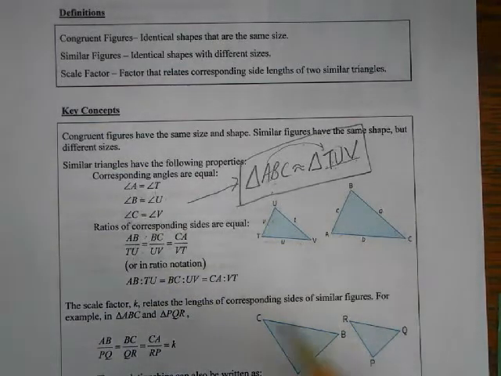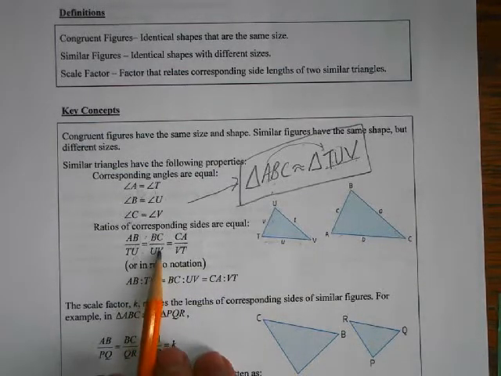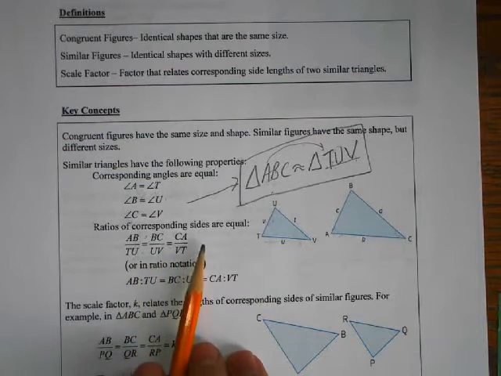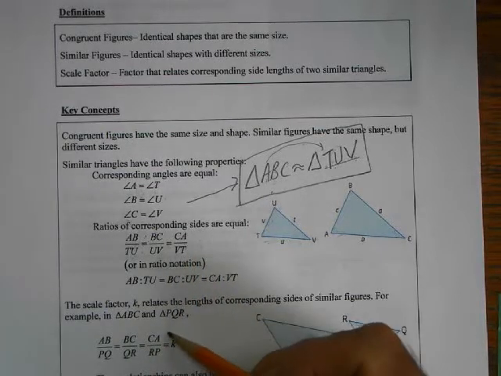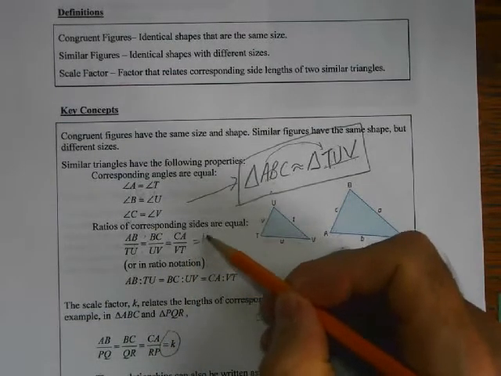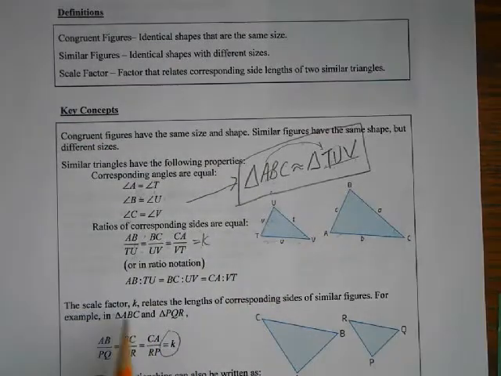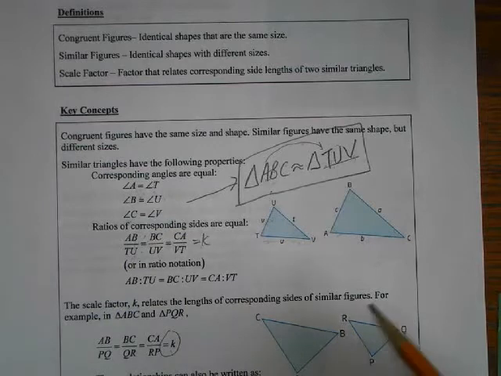Now, when you actually take the ratio and you get some number, like 2 or 1/2 or 2.5, that value we call the scale factor. The scale factor is what you have to multiply by to get the sides of the other triangle.